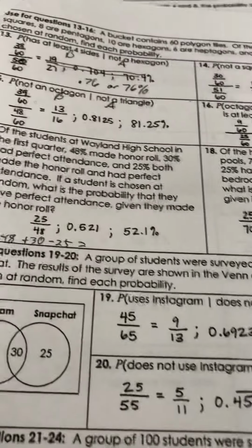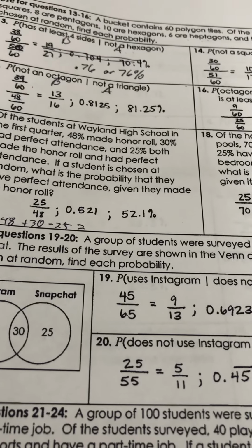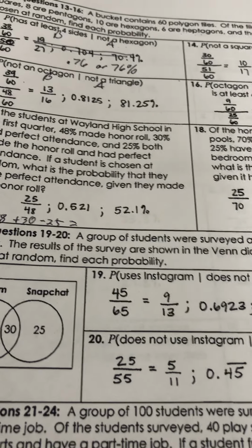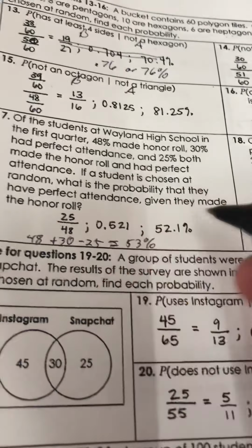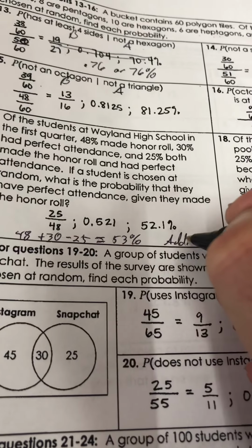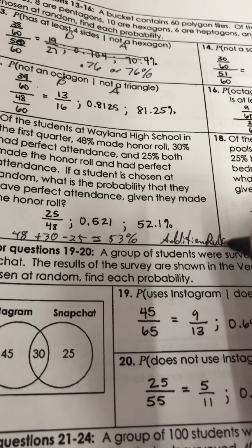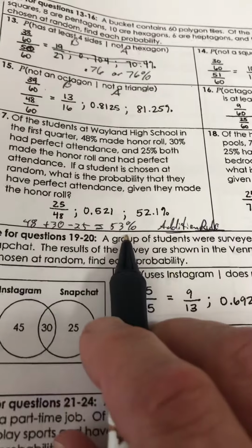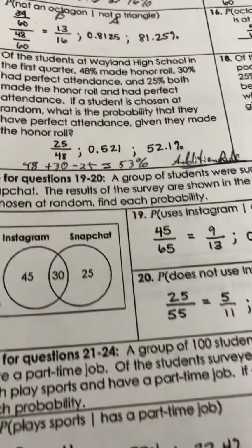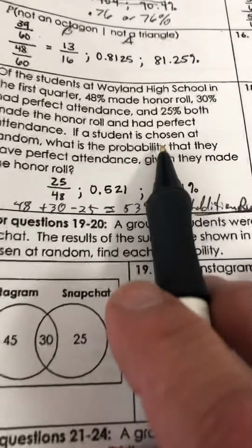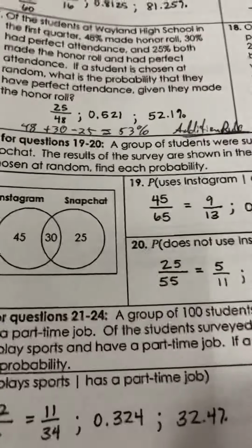So that one would have been, let me see, 48 plus 30 minus 25, 53%. That was just using the addition rule. So that puts me at 53%, but you could stick with that one because that was in the Google Classroom. So go with that one.